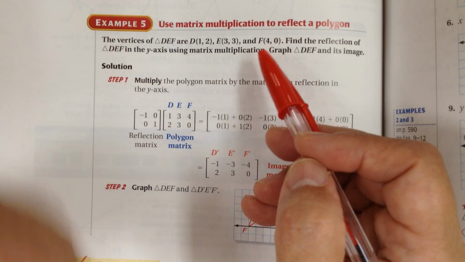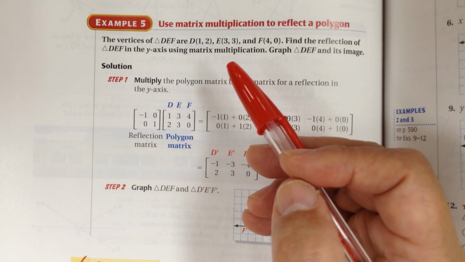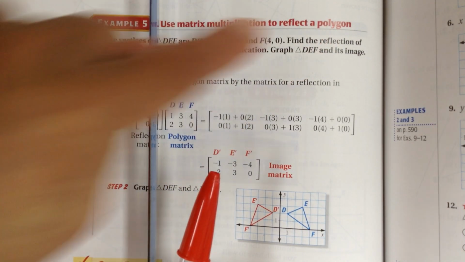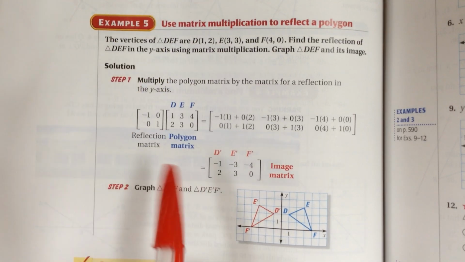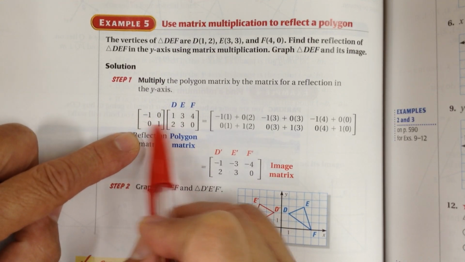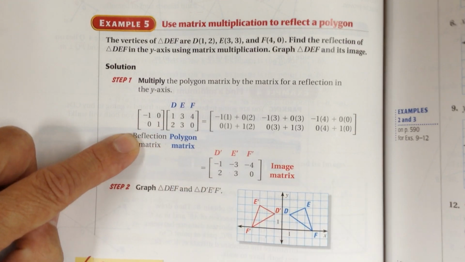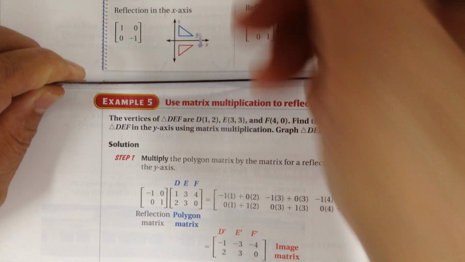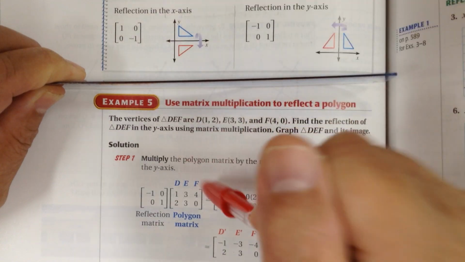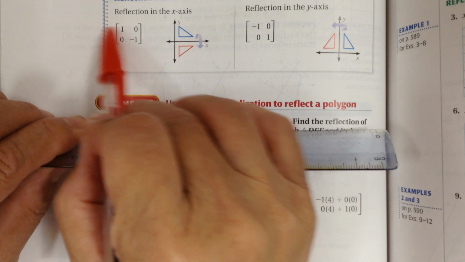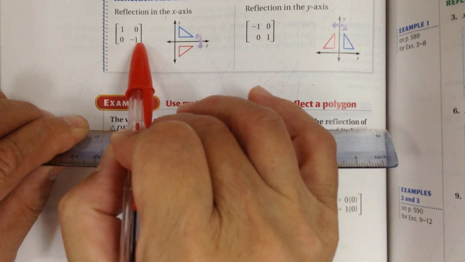Now you're going to reflect over the y-axis. Remember, when you reflect over the y-axis, the x becomes opposite, the y stays the same. Now if you reflect over the x-axis, the x stays the same, but the y becomes opposite. So x stays the same, y becomes negative.